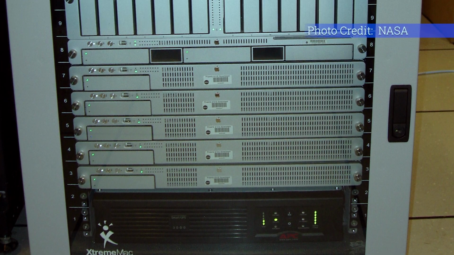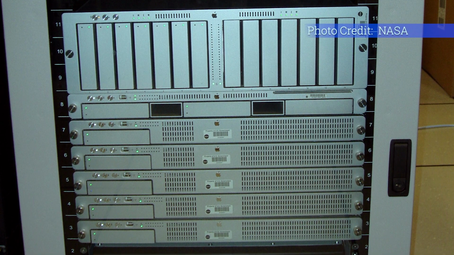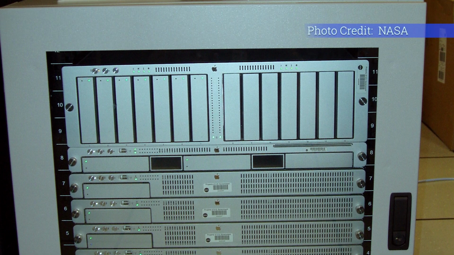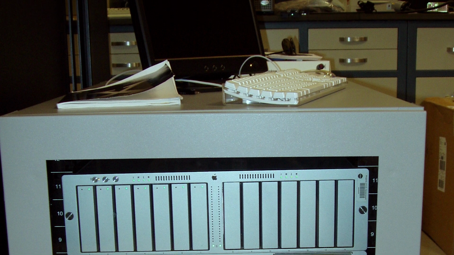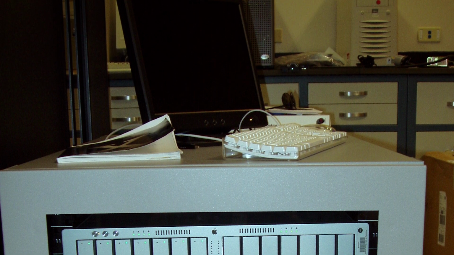Way back in 2002, Apple sold rack-mount versions of their Mac hardware, and they offered a beefier version of OS X called OS X Server. But this has long since gone the way of the dodo.